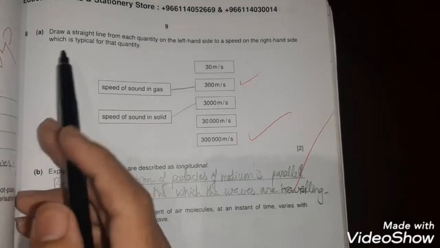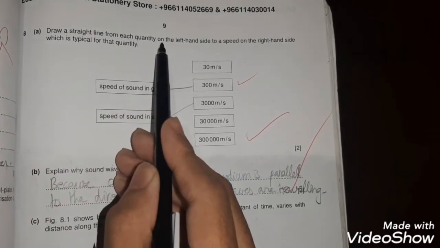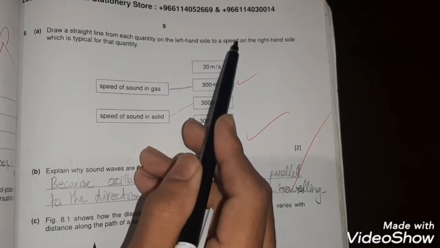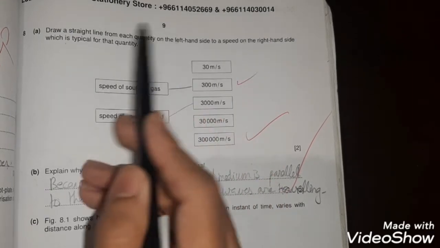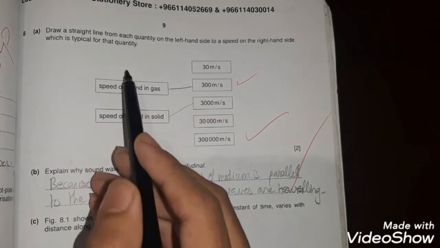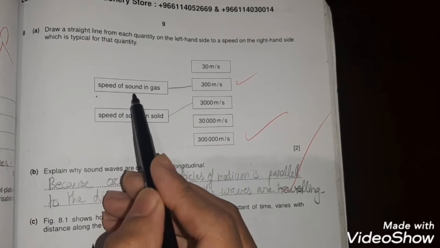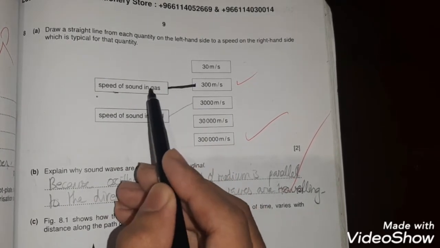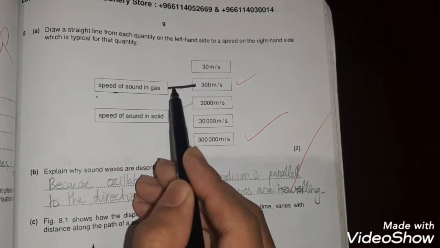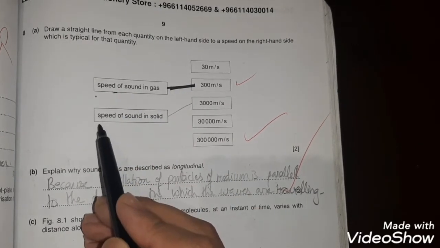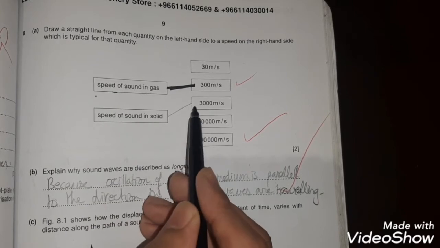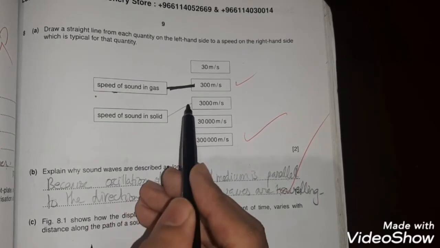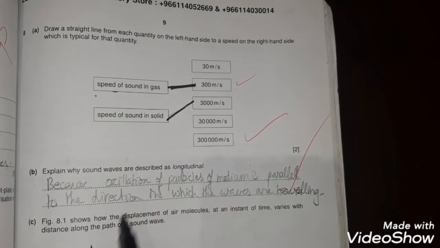Question 8a states draw a straight line from each quantity on the left hand side to a speed on the right hand side, which is typical for that quantity. So the speed of sound in gas is 300 meters per second. So we'll put a line from speed of sound in gas to 300 meters per second. And the speed of sound in solid is 3000 meters per second. So we'll connect these both with the line.